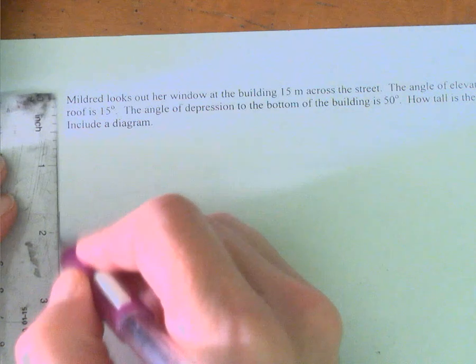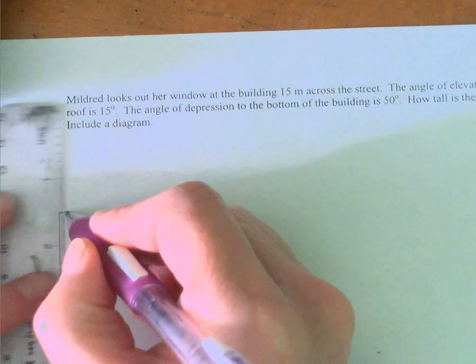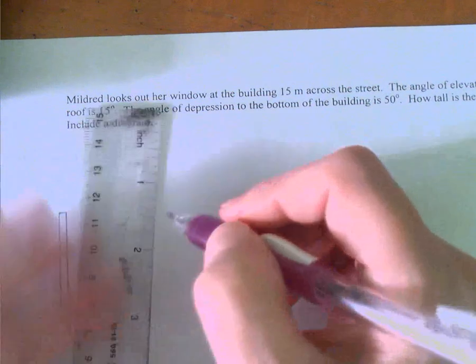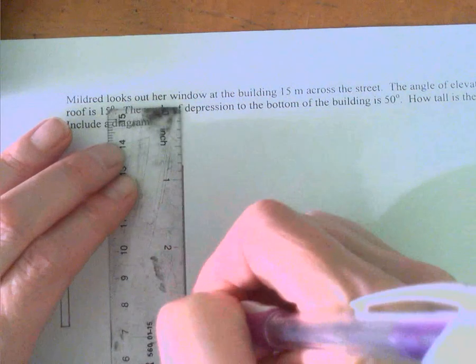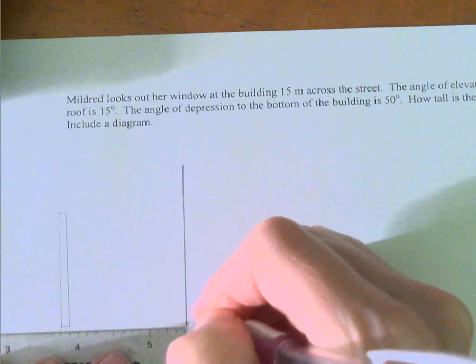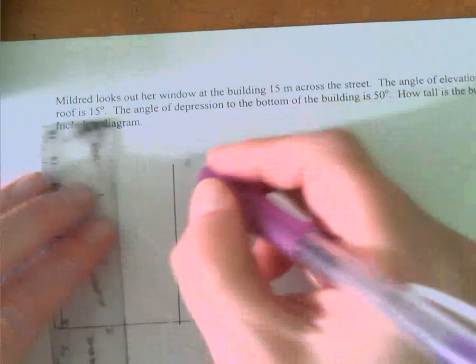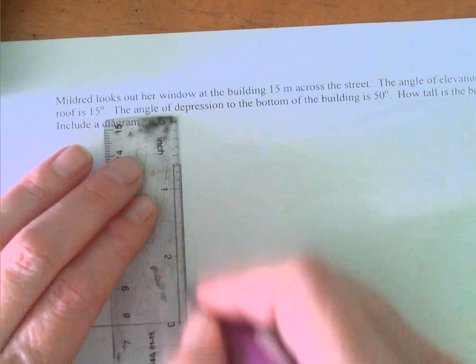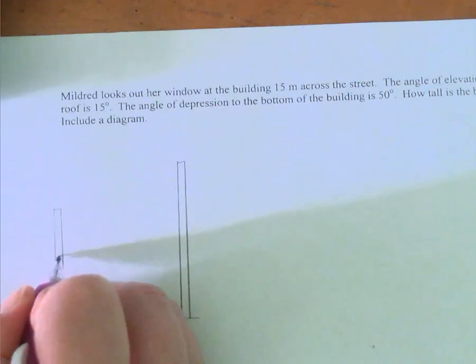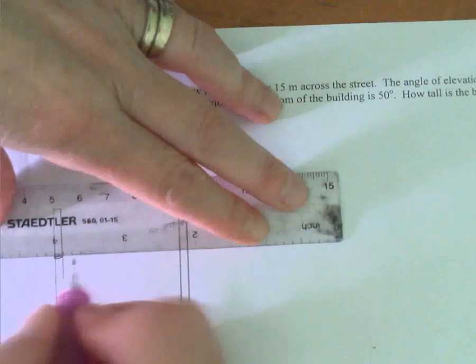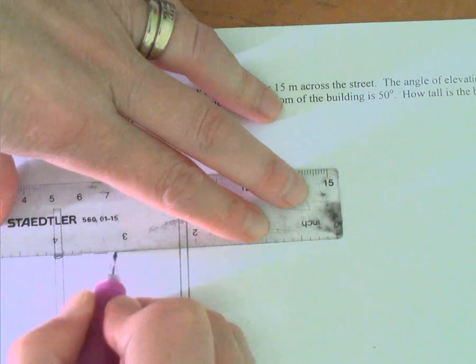So if I look, there's one building, and this building needs to be bigger. So here is Mildred right here. Her line of sight goes like this.